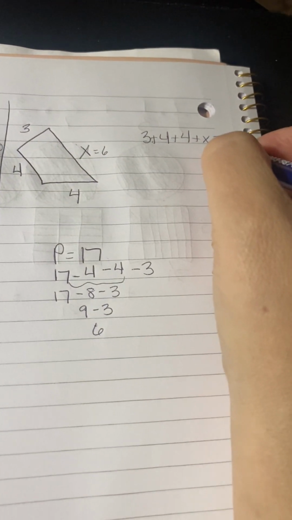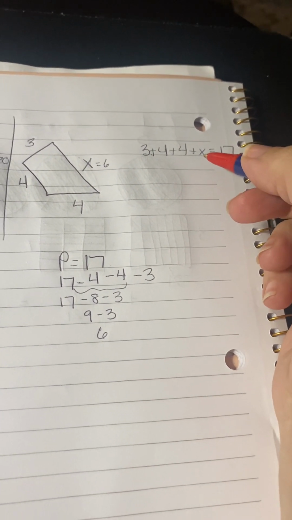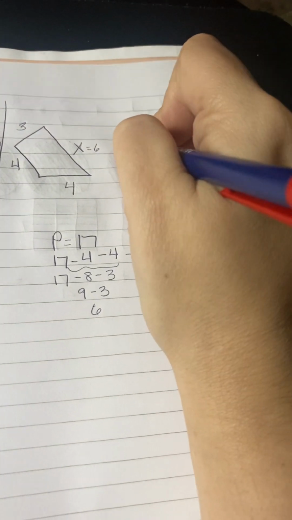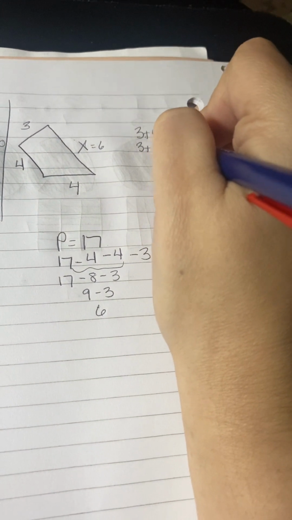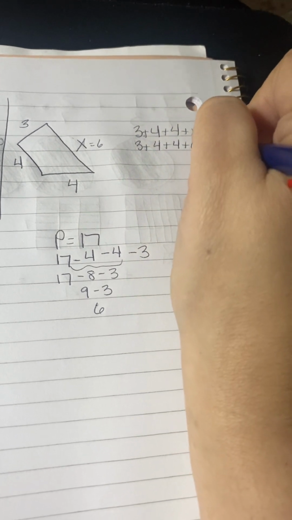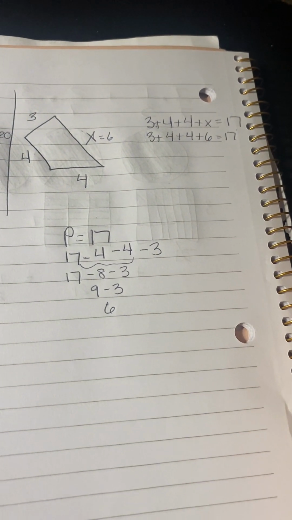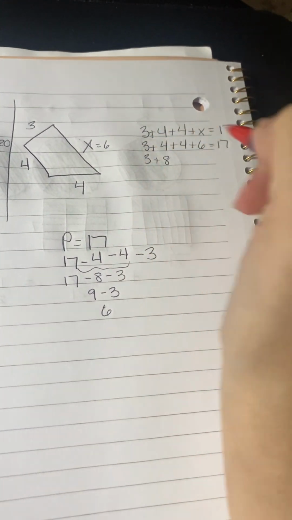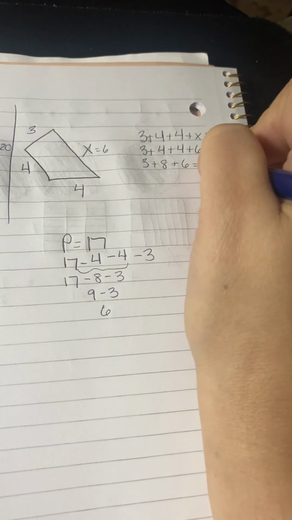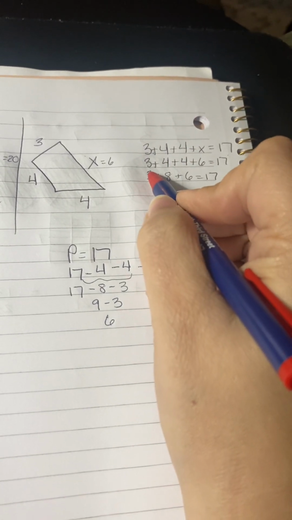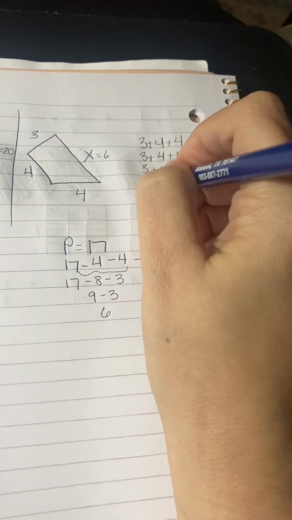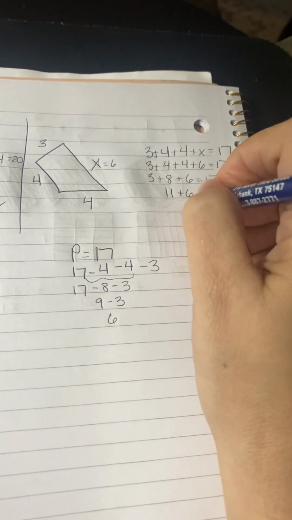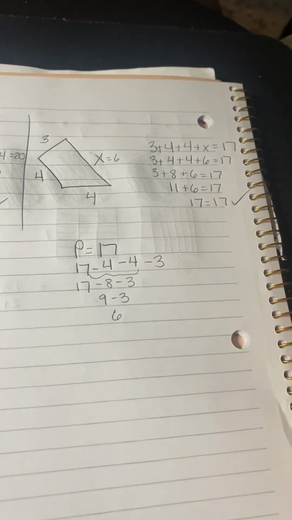So come up here and check it. If I put 6 in place of x, does it give me a perimeter of 17? 3 plus 4 plus 4 plus 6. Does that equal 17? Well, 4 plus 4 was 8. 8, 9, 10, 11. 11 plus 6 is 17. So it checks out.